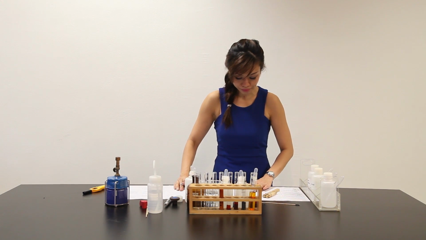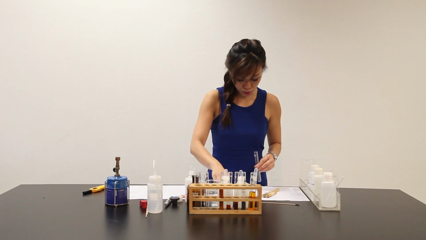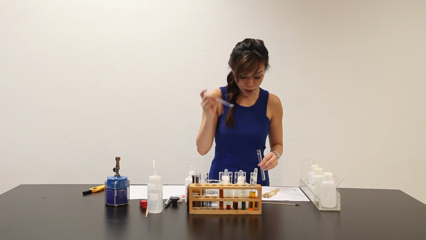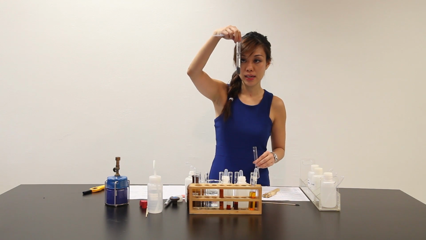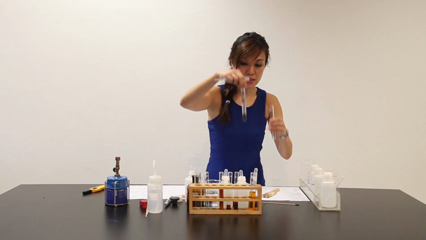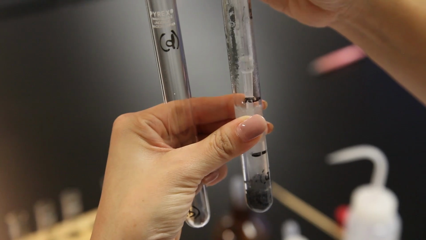Let's move on. Now this portion, part D, we are supposed to use a teat pipette to remove 1 to 2 cm³ of solution from part B, which is this one here. The solution is the one that's on top, so let me take it out.